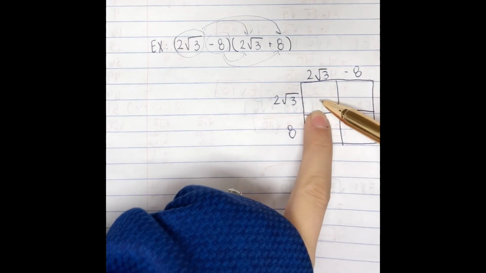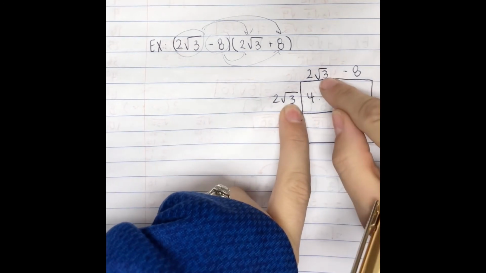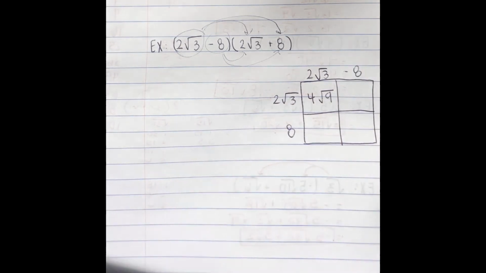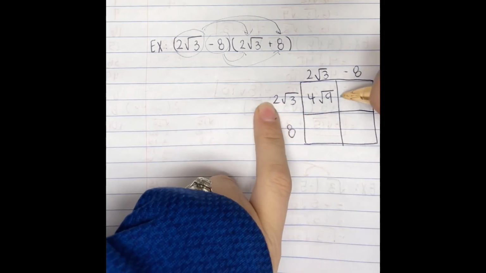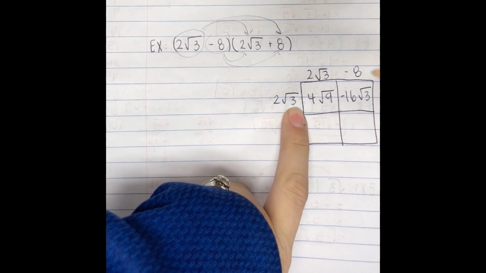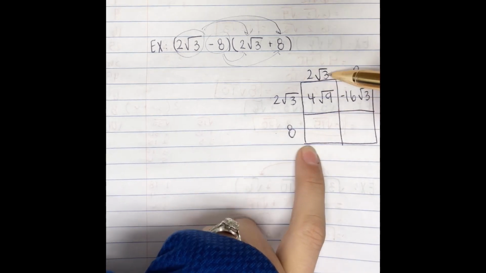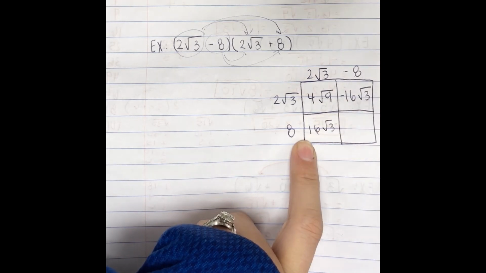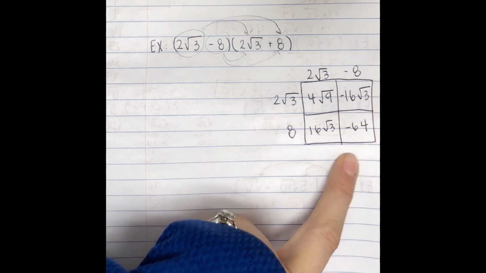So if we took the box method, we would have 2 times 2 and get 4 square root of 3 times the square root of 3 gives us the square root of 9. Negative 8 times 2 square root of 3, so negative 8 times 2 is a negative 16. Bring over our square root of 3 because we don't have another square root to multiply it by. 2 square root of 3 times 8, so we get positive 16. Bring over our square root of 3. Negative 8 times 8 gives us a negative 64.